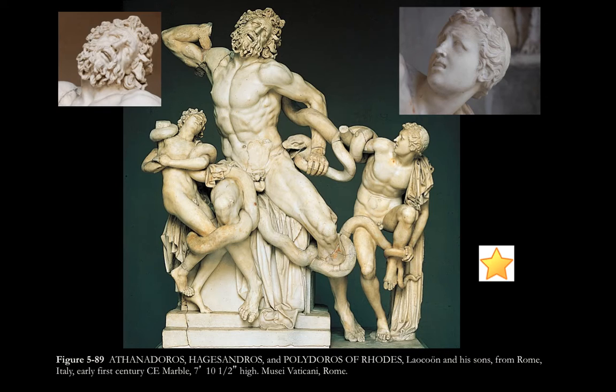This is an episode from the Iliad that you might be familiar with. Whatever the case, the gods curse him by sending a snake. And in some cases, the snake kills him and both of his sons. In other cases, it only kills his two sons. But here it is, all of them struggling with the snake.